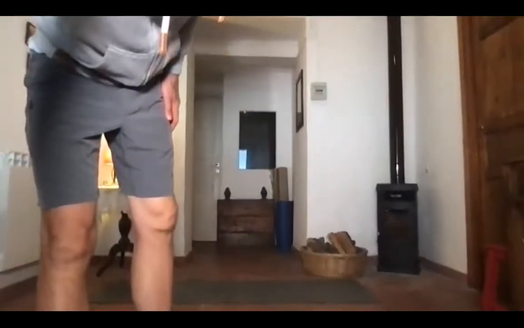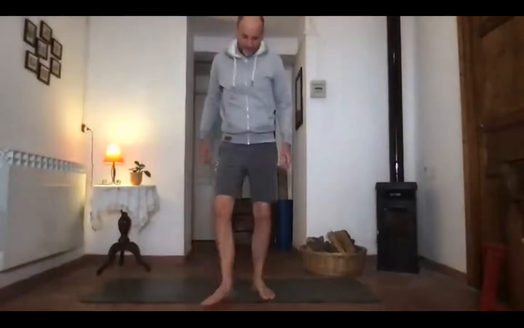What we want to think about, first of all, samastitihi, is a really important place to start. So maybe feet about hip width apart. Make sure that the weight is distributed really evenly through the feet.